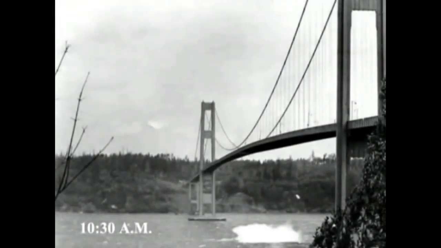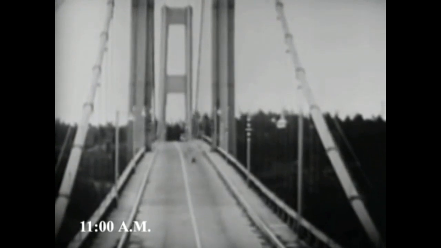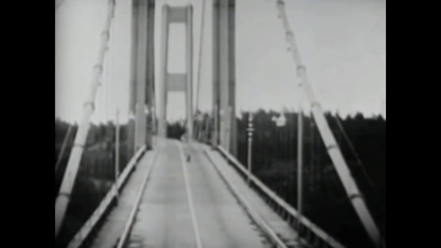The first section of concrete from the center span broke off. The bridge began a violent motion. Steel girders twisted, cables snapped, lampposts broke off, and pieces of concrete fell. Then, 2 minutes later, a 600-foot portion of the center span plunged into the Narrows.